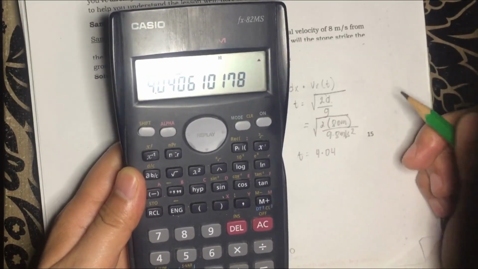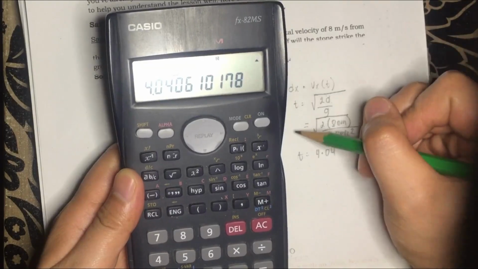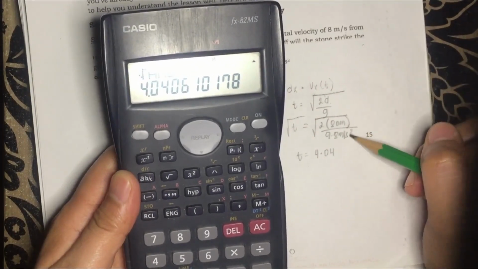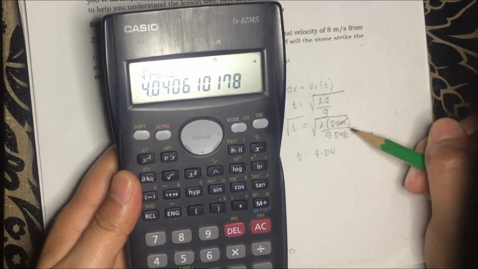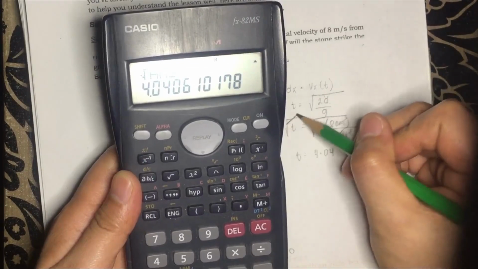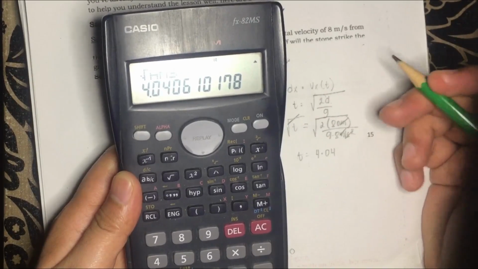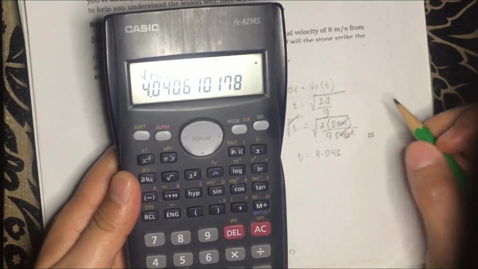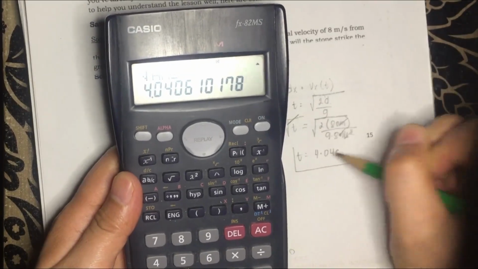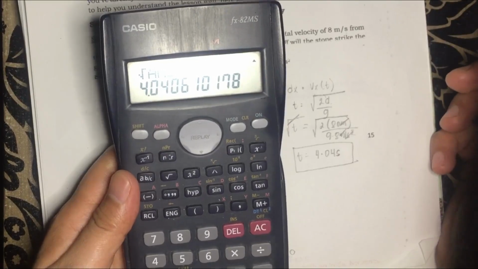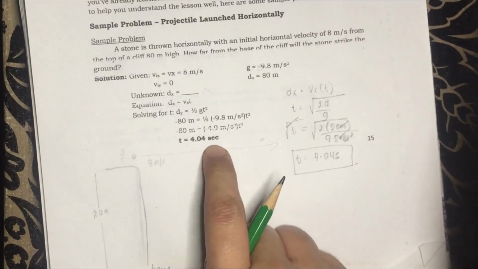Okay, so ano mangyayari dyan? Since naka-square root yan, square root din natin to. Maka-cancel si meter, yung isang second, and yung kanyang square root sign. So, isang seconds or isang S na lang yung matitira. So, we have time is equal to 4.04 second. So, pareho lang, di ba?